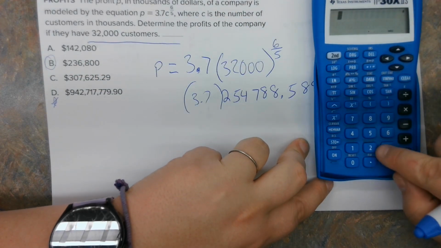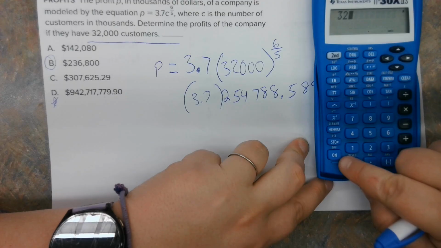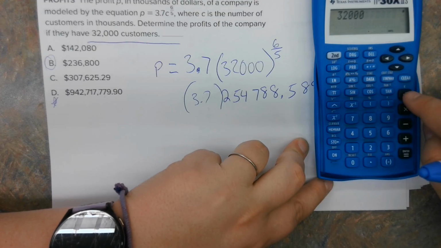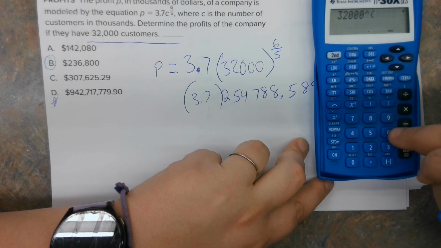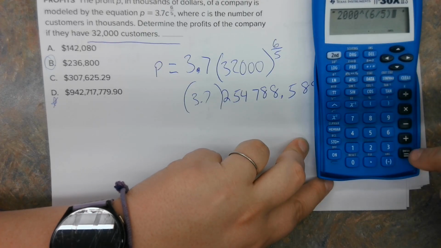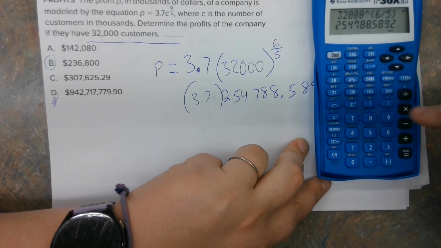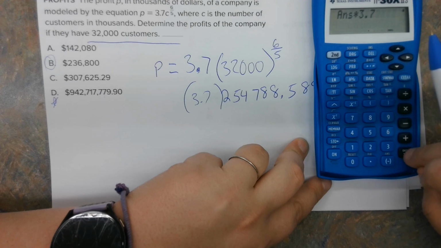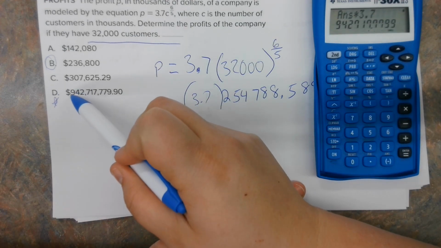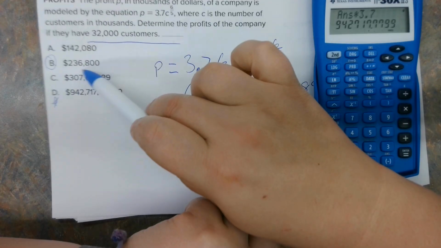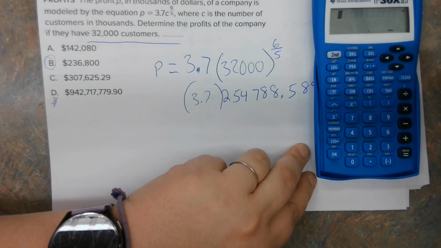So let's try this again. I've got 32000 exponent parenthesis 6 divided by 5 parenthesis equals, there's that big number, times 3.7. I think our book might have made a mistake. I think it's D. Let me flip it to 5 over 6 and see if we get that. Maybe the book did make a mistake.